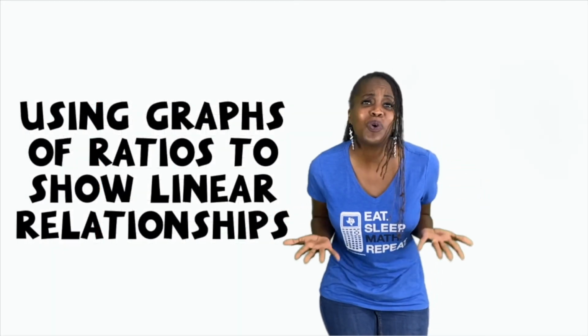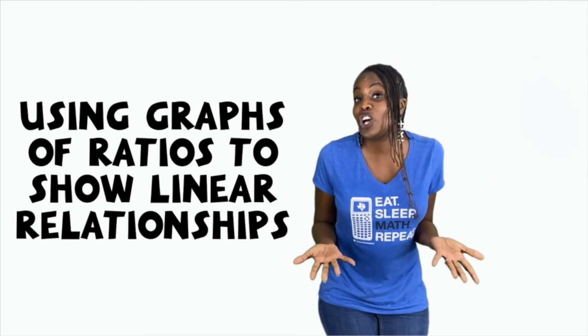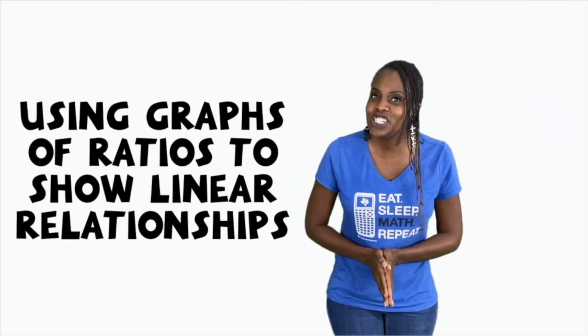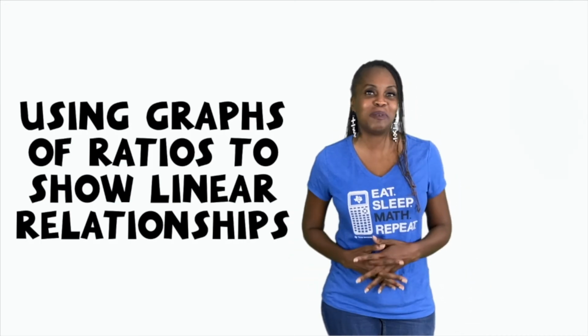So isn't that so cool? Not only are you able to show proportional relationships through graphs, you can also show how proportional relationships are also linear, and they have a linear relationship to them as well.